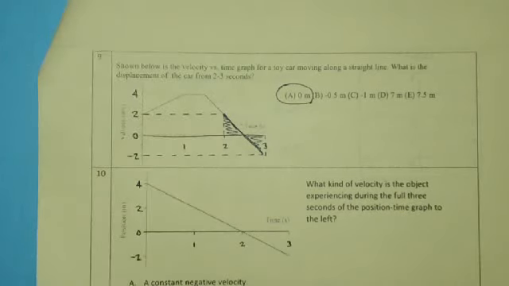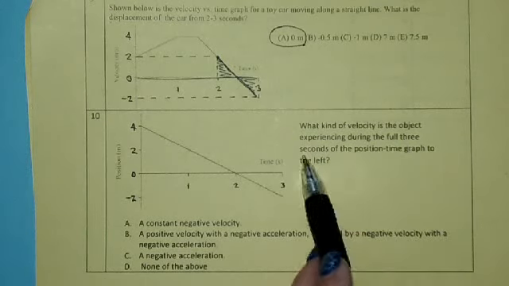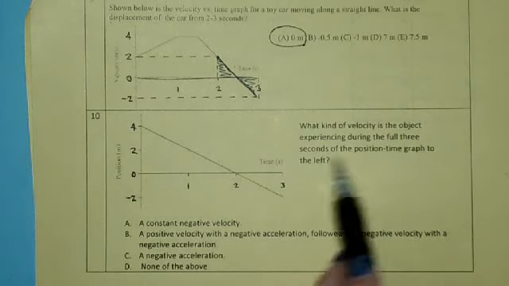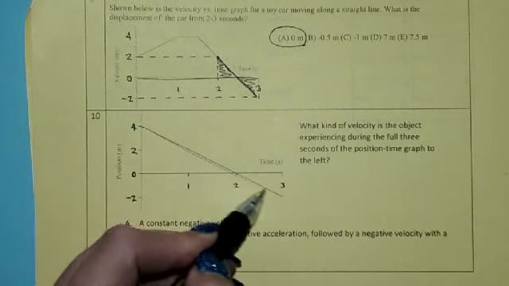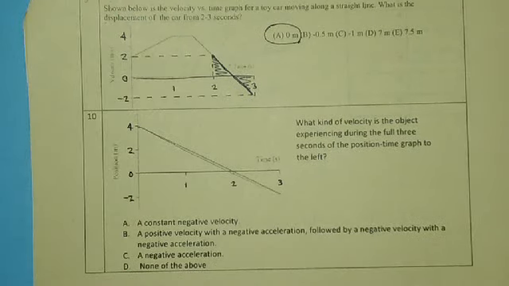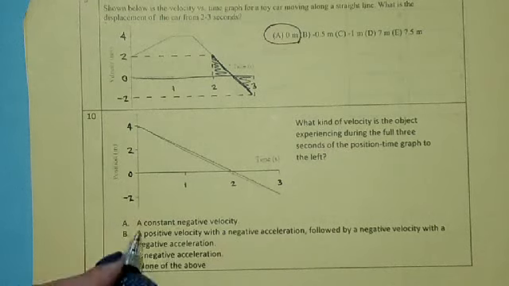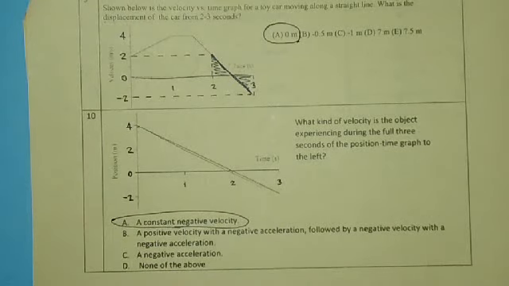Number 10. What kind of velocity is the object experiencing during the full 3 seconds of the position time graph to the left? We have a constant negative velocity because we have a constant negative slope. Remember, the slope on a position time graph tells you what the velocity is. If you have a constant slope, it's a constant velocity. If you have a negative slope, it's a negative velocity. So I have a constant negative velocity. Watch the other test if you want to review a little bit further.